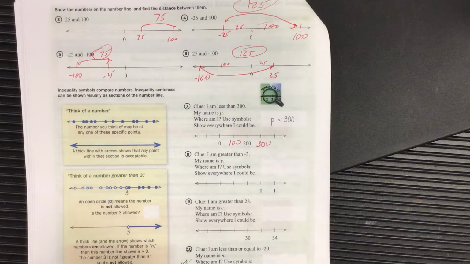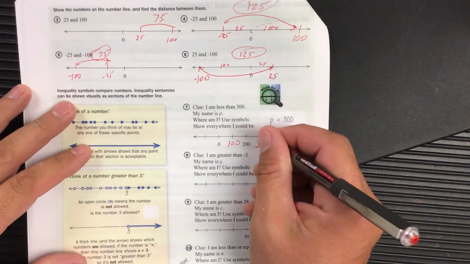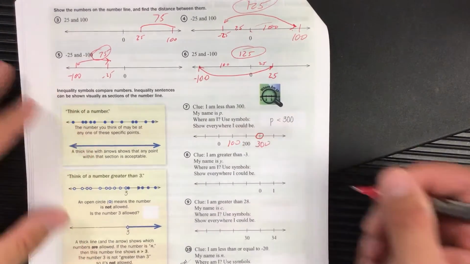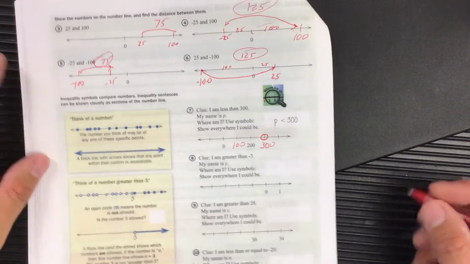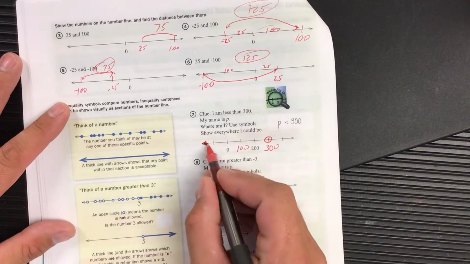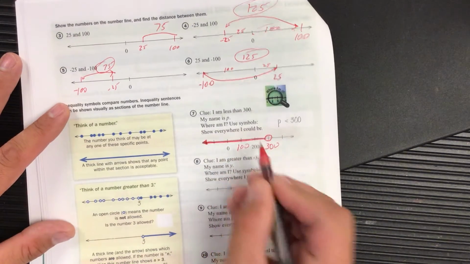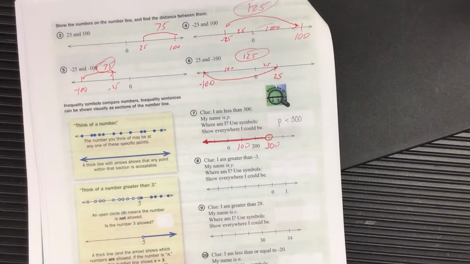So now it does not include 300. It's not equal to 300, it's less than 300. So I'm going to show that by putting an open circle, showing that 300 is not included. And I'm going to shade everything to the left because that means less than. So all those numbers that are shaded would work. They're all less than 300.